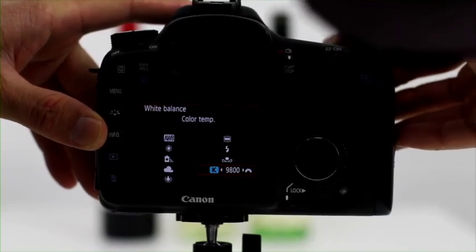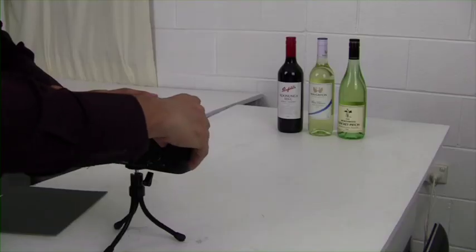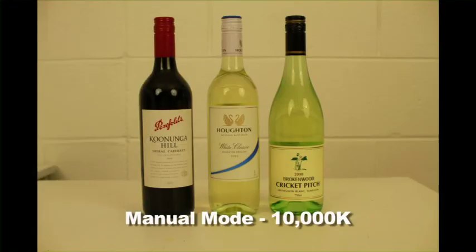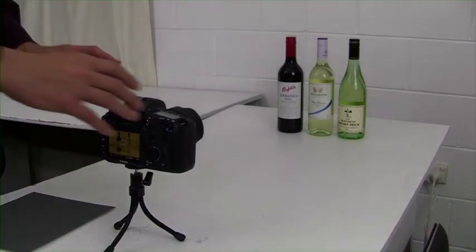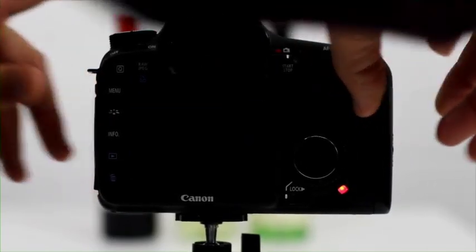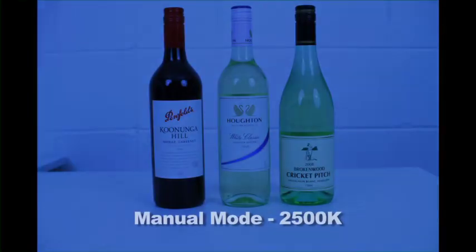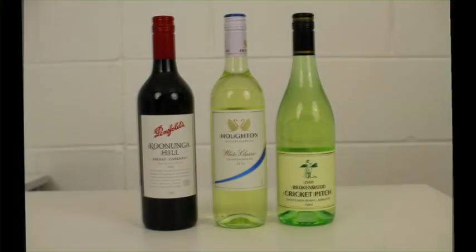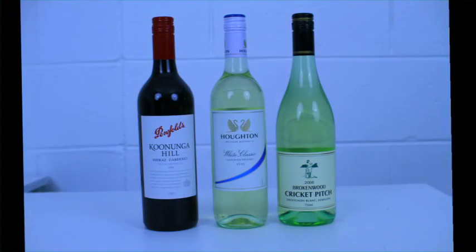Now because it's so high, the camera will think it's a really sort of hot shot, really blue, so it's going to add a lot of red to the photo. Now I'm going to move the Kelvin down to the lowest level we can, so we'll just move that through. At 2,500, the camera thinks it's really warm, meaning red, so it starts to add a lot of blue to it to try and counteract that red to get it to your white level. So there you have it. There's many different ways you can change your white balance easily on your camera.